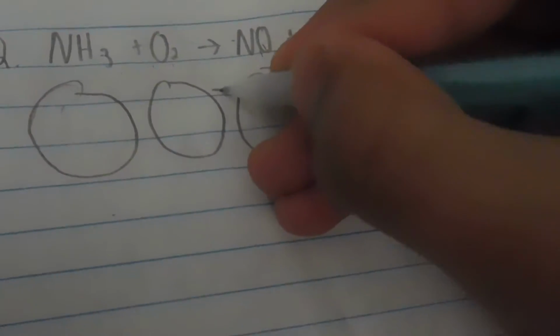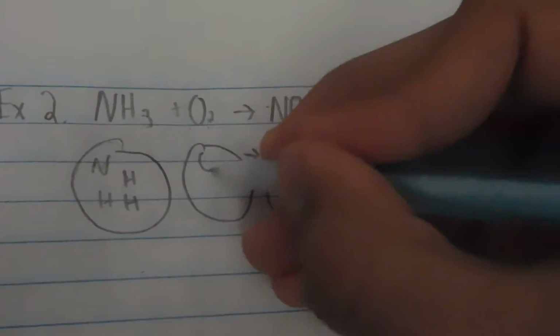Now let's just add a small arrow because I don't have any space here. But let's see, 1 N and 3 H, 2 O, 1 NO, and 2 H, and O.